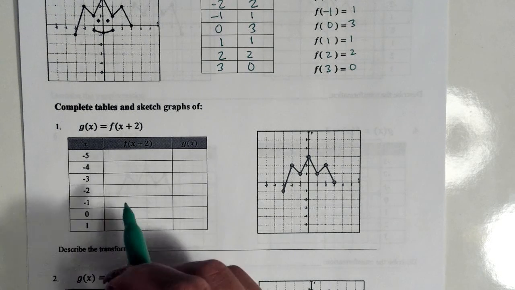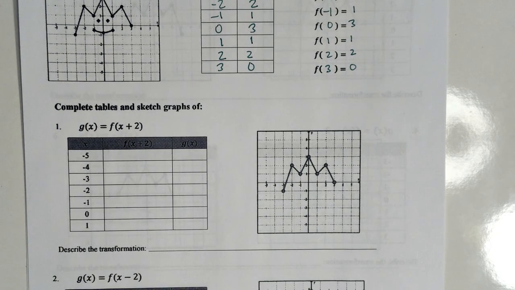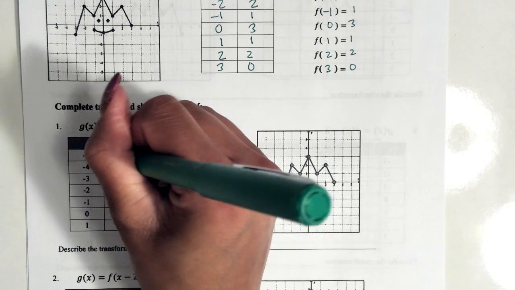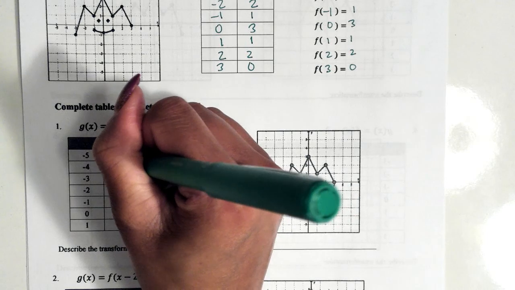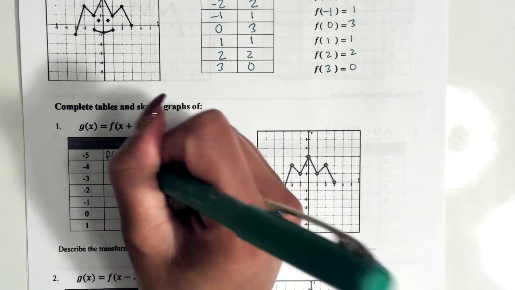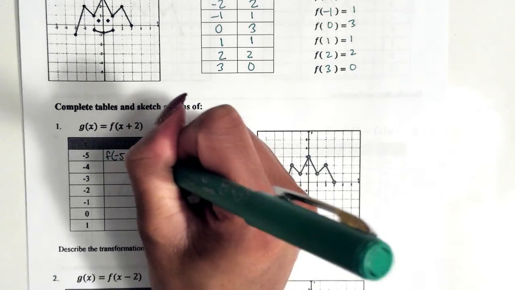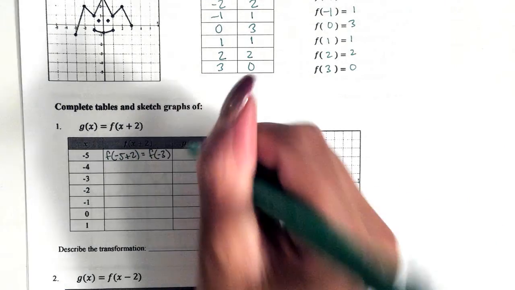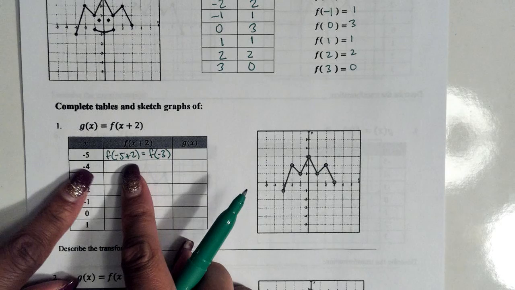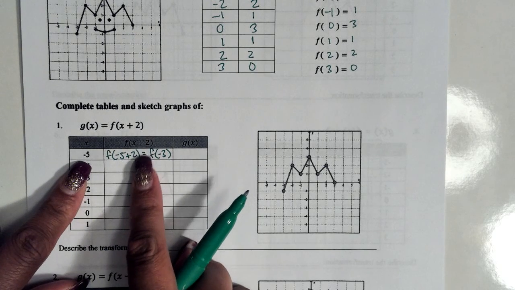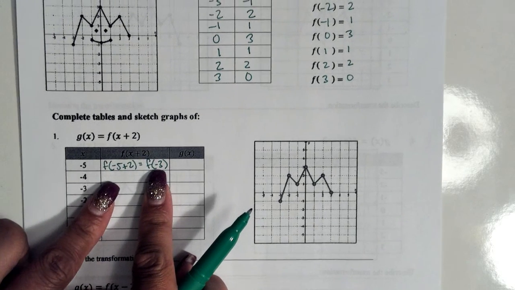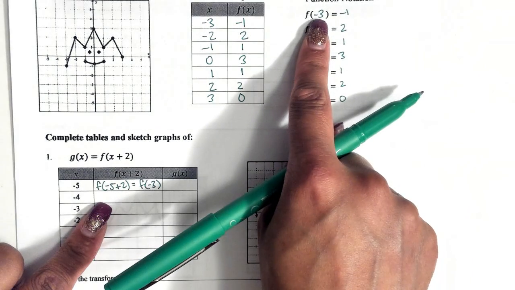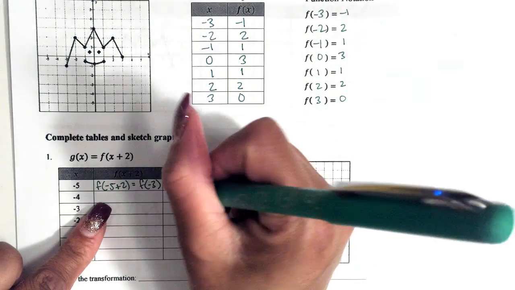When x is -5, that's where we're going to plug our values in. So if x is -5, we plug in f of -5 plus 2, and with that we get f of -3. All we did was plug in -5 where x was, plus 2, and we get f of -3. Then we refer back to our other table. So f of -3 pops out a -1.